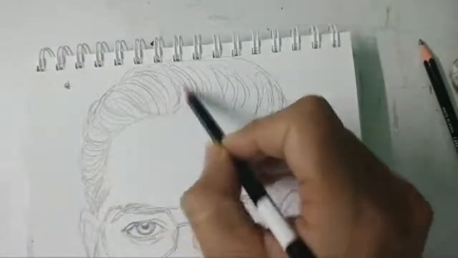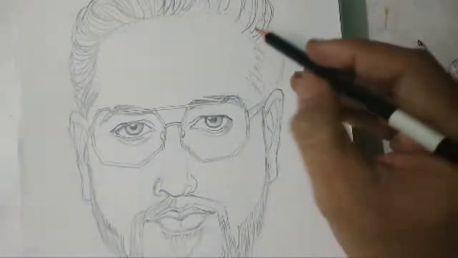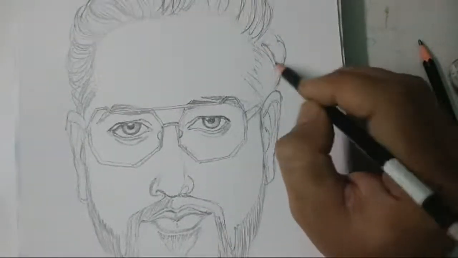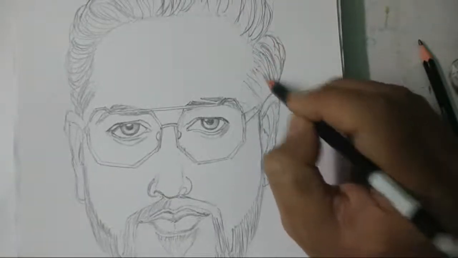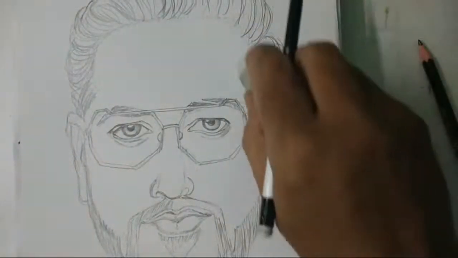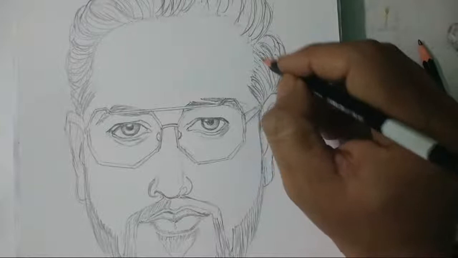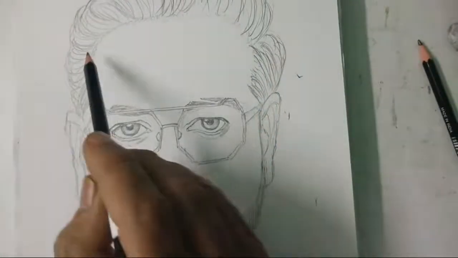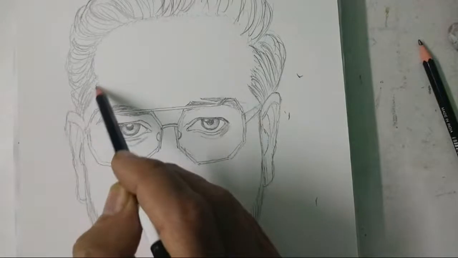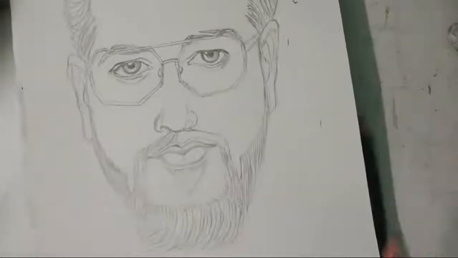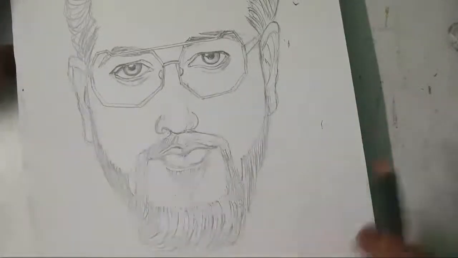After that, I will now show you how to give shade. And this side is ending here. This is one part. So this is the face which I have done. Now let's quickly give shade around the face.